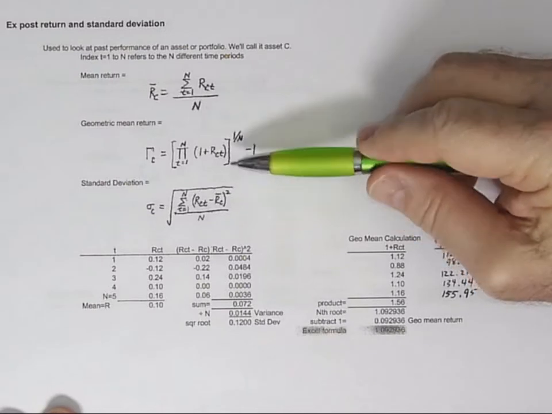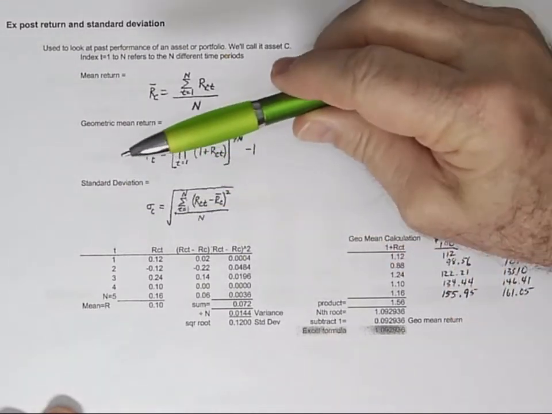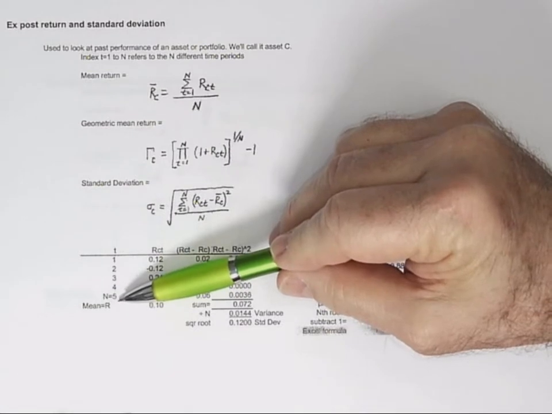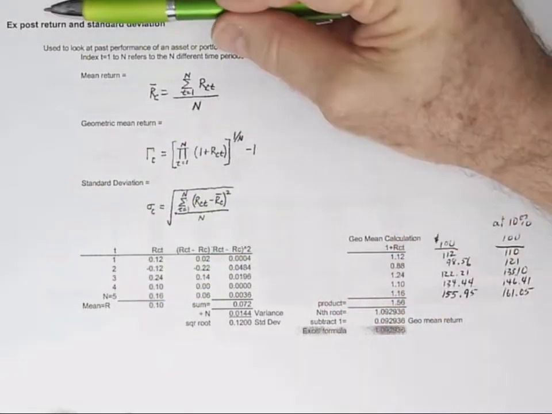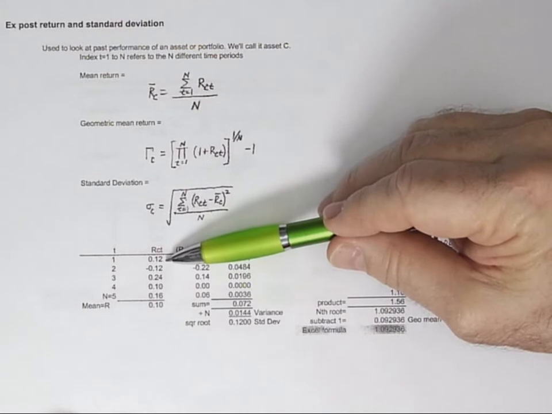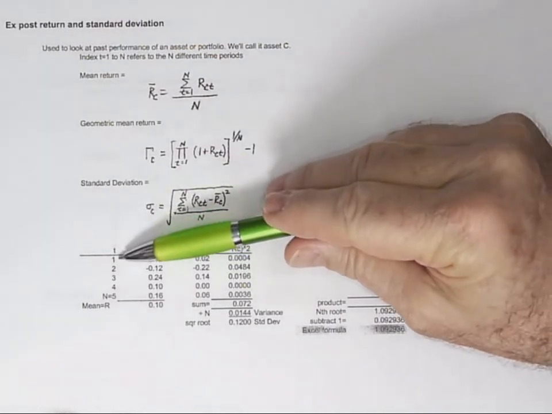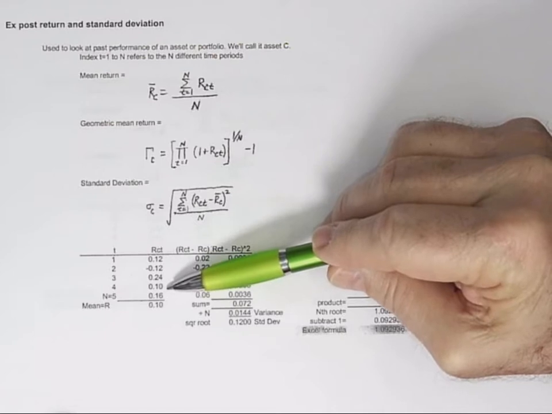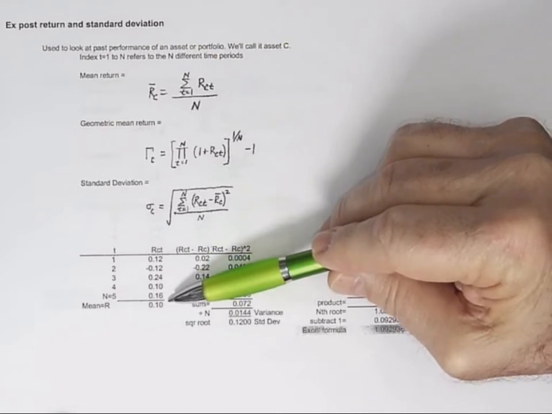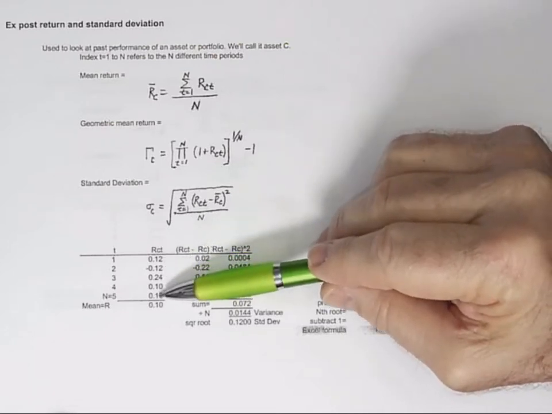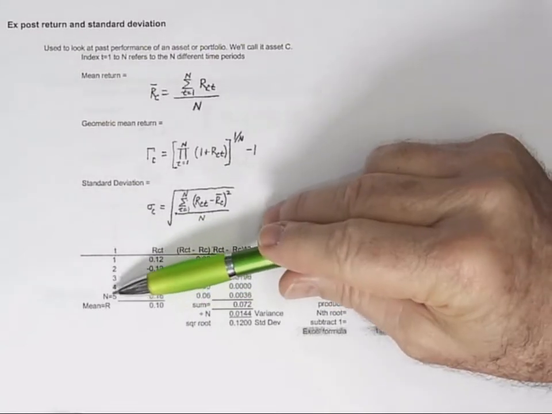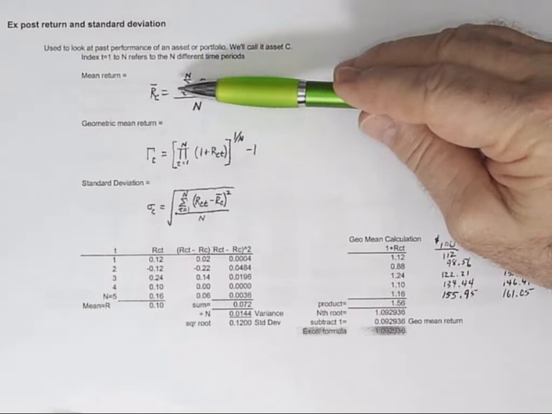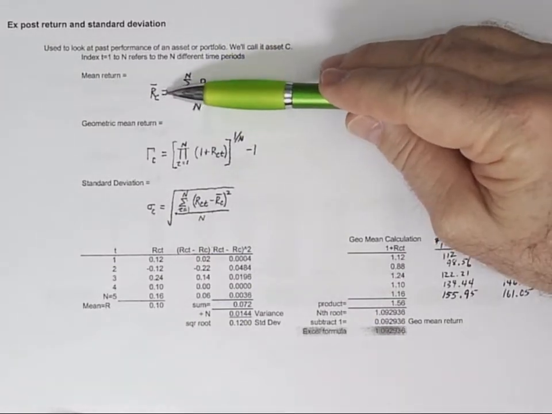So now what we're going to do is just trudge through this, and we have 5 different outcomes, and they've already occurred ex post. We had a return of 12% in the first year, and minus 12 in the second, and 24 in the third, and 10 in the fourth, and 16 in the fifth. And if we add up those numbers and divide by 5, we get 10. So 10 is our mean return.